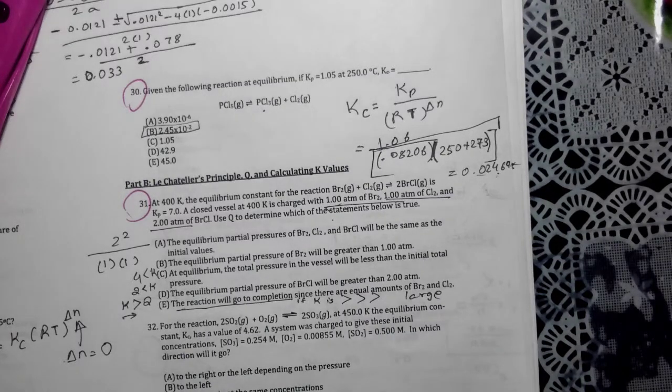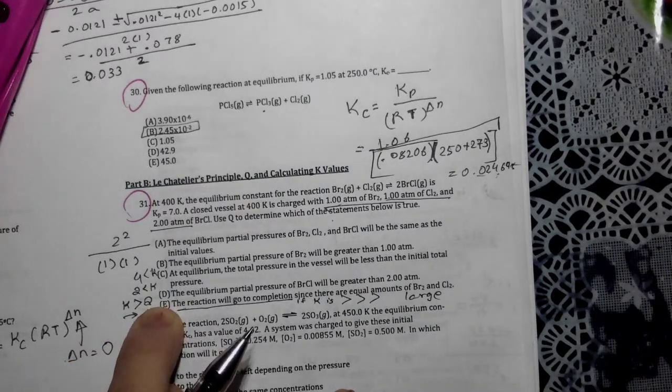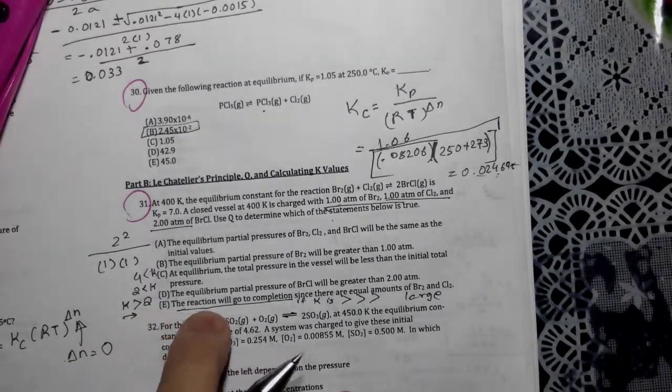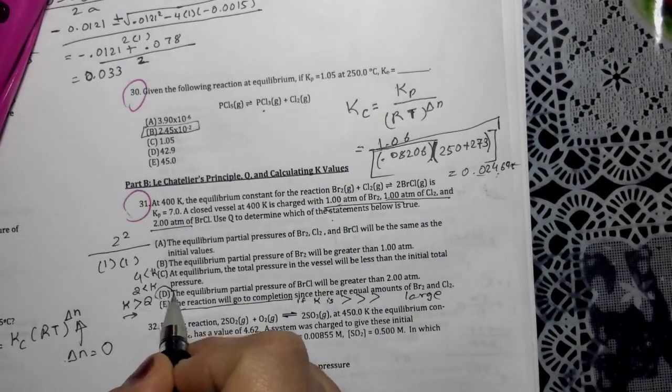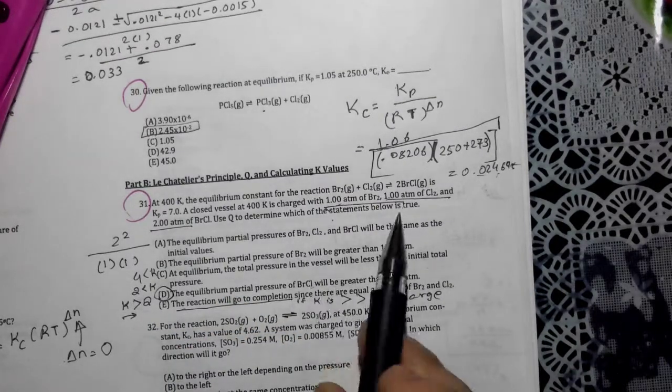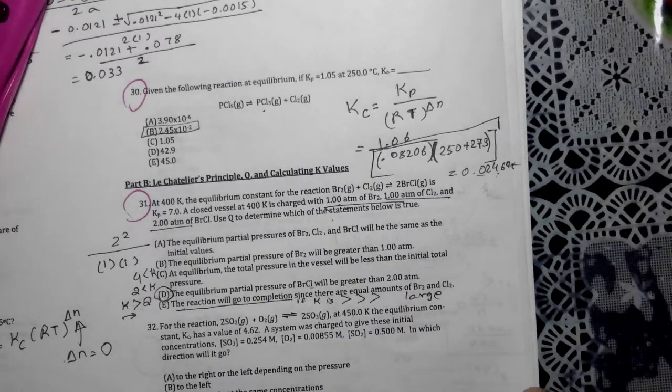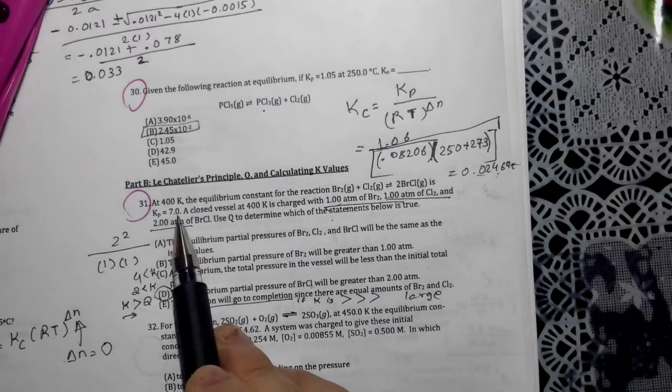The equilibrium partial pressure for BrCl will be greater than 2. Because it's gonna shift that way for the equilibrium to get there, D is the correct answer, because you will have more BrCl at equilibrium. My K is still bigger than my Q.